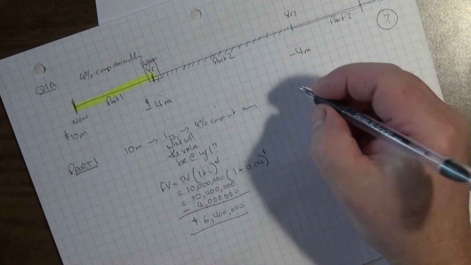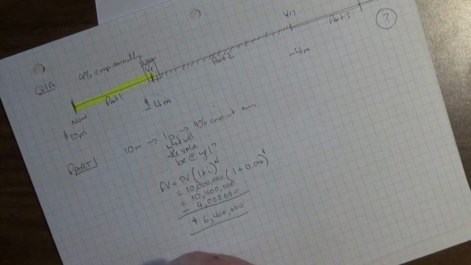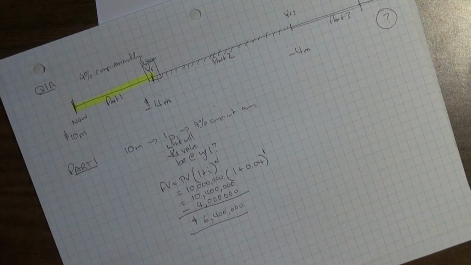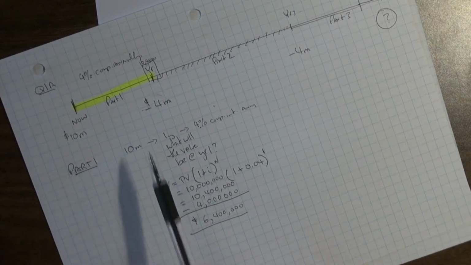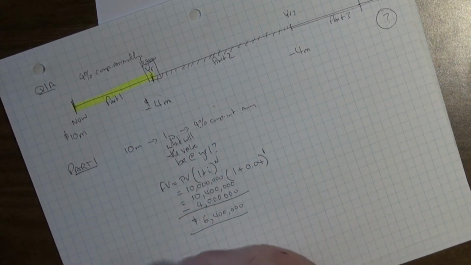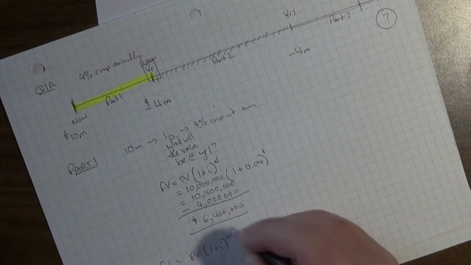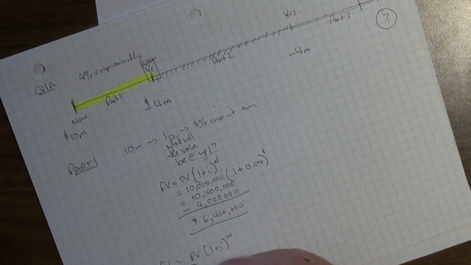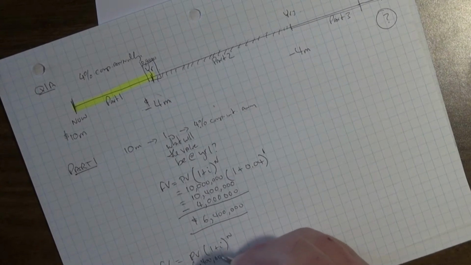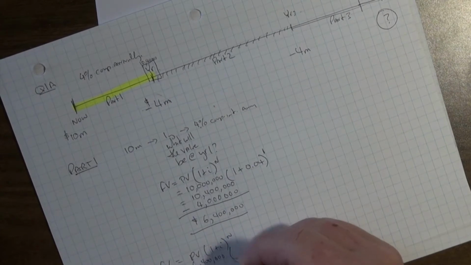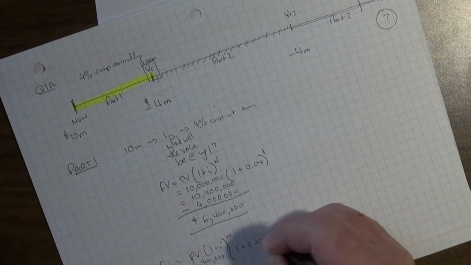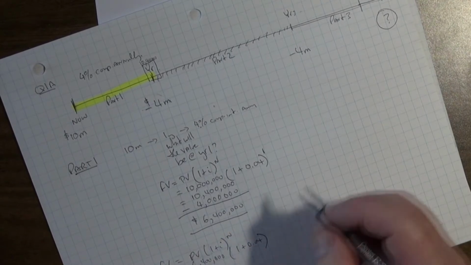So let's take a look then. We need to be able to calculate part 2. So part 2 has that money, $6,400,000. We're looking for the future value of that. So it's the present value times 1 plus i to the n. So the present value at that date is $6,400,000, times 1 plus 0.04 to the power of n.